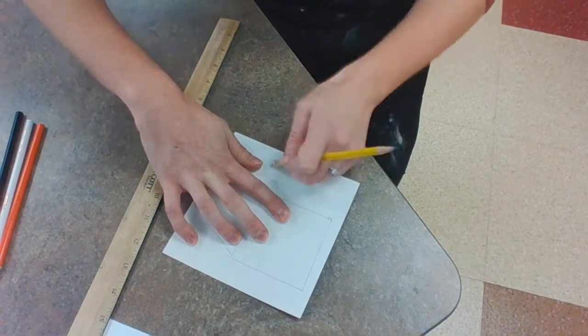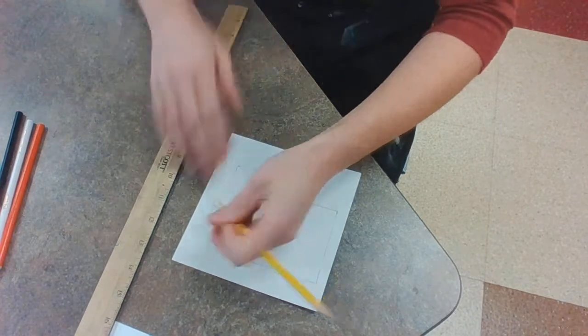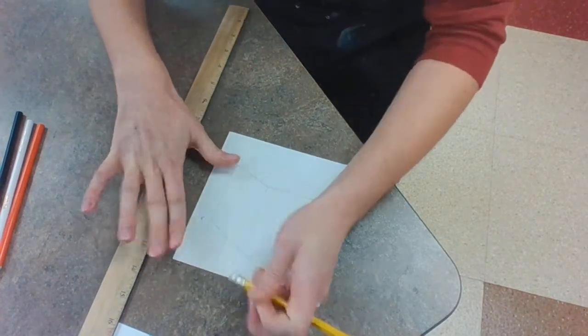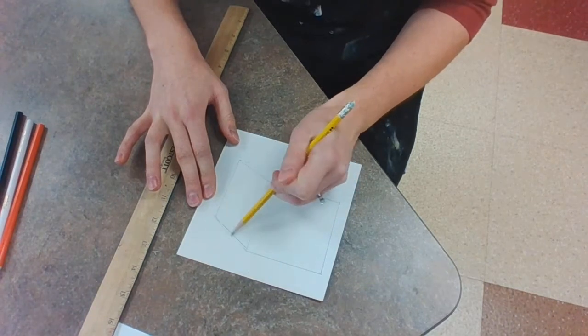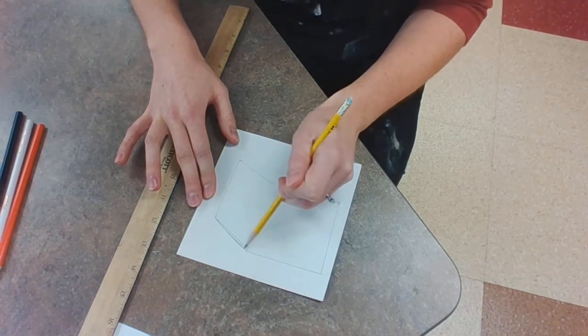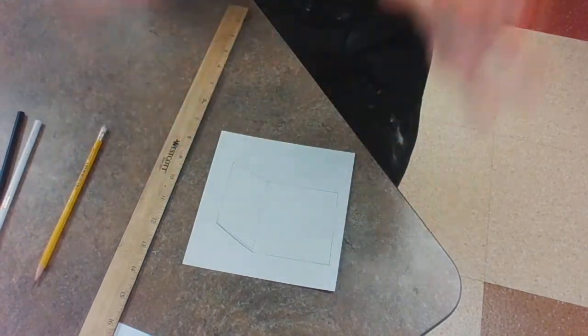Alright, then I can erase those lines going back. And I now have my cube. I'm going to fix this line. It's not quite where I want it. There it is.